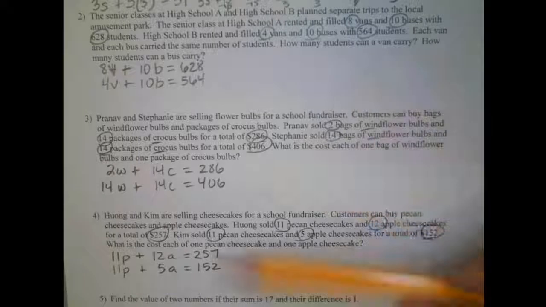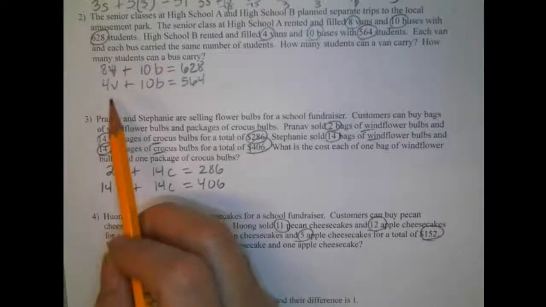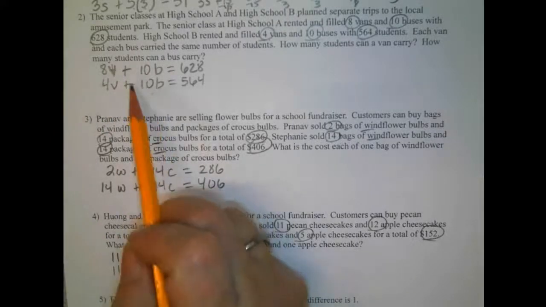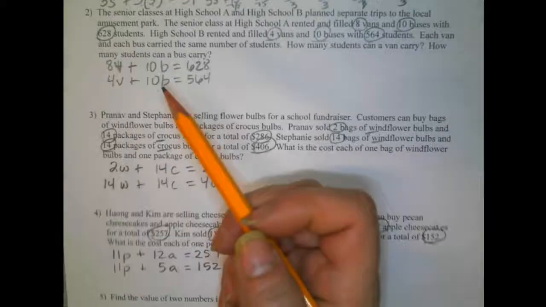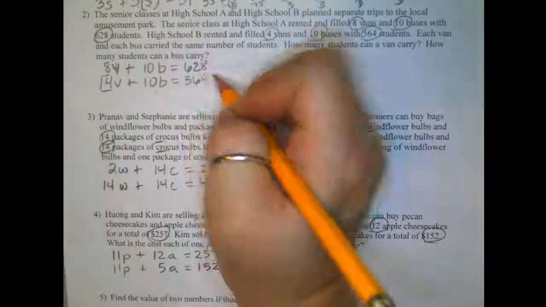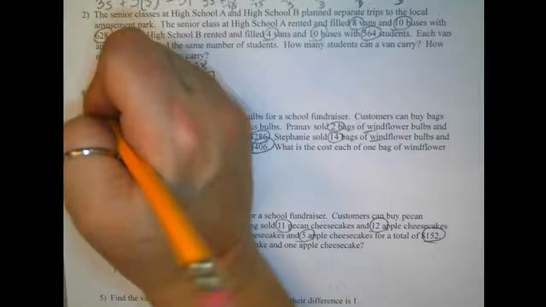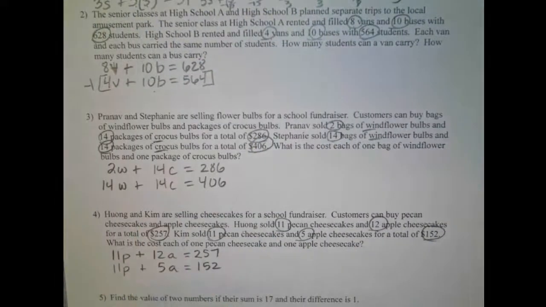Do I have the same digit for any of these equations? Yeah, I do, right? How about my first one? What's my same digit? The 10s. But are they opposite signs? No. So I need to pick one, right? Let's pick our smaller one, and multiply it by what? -1.